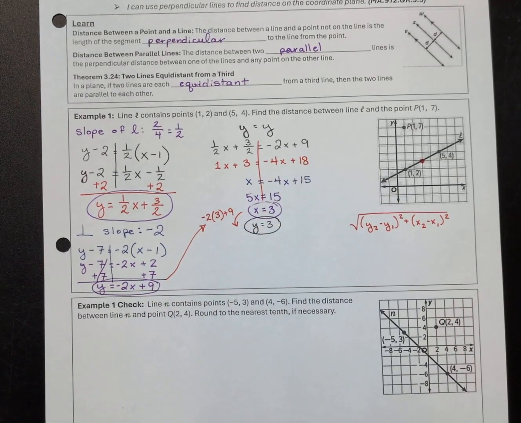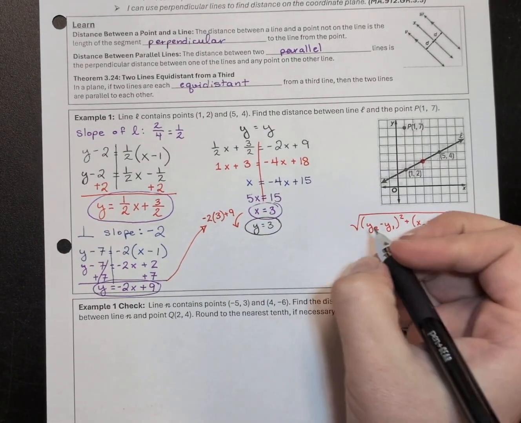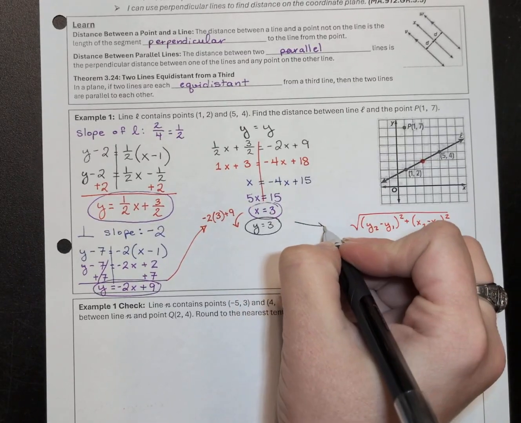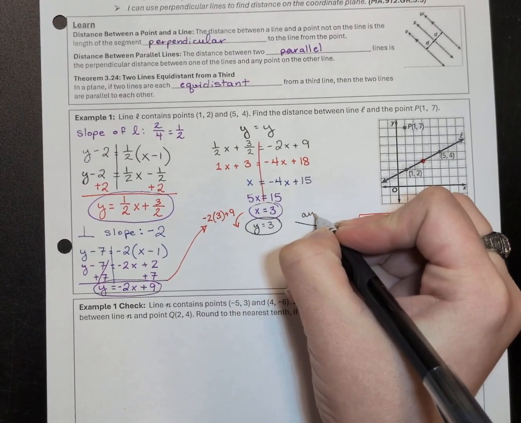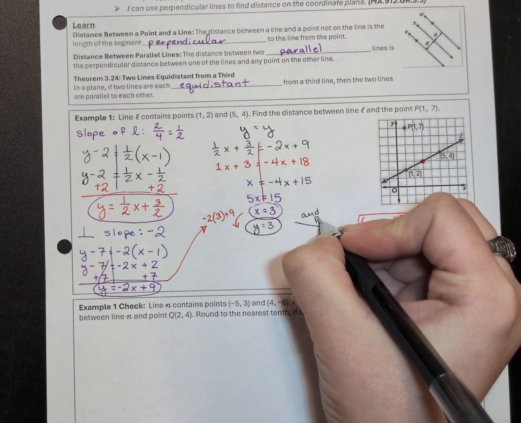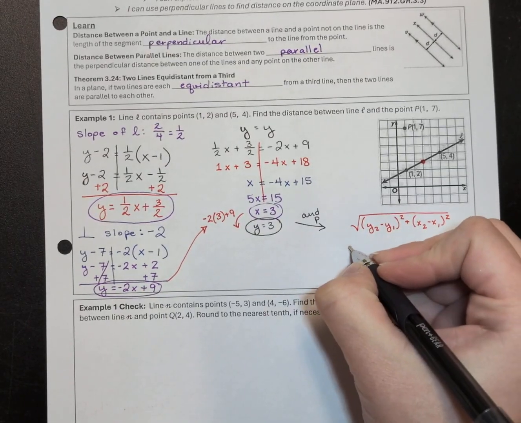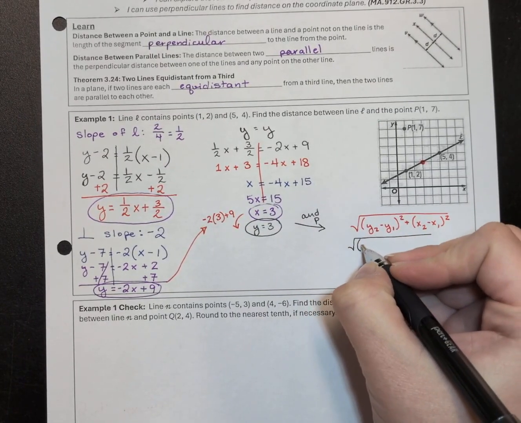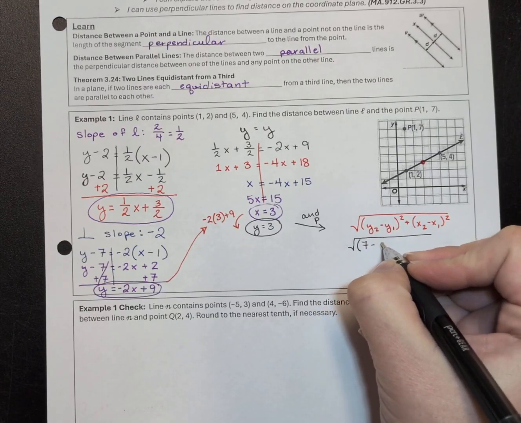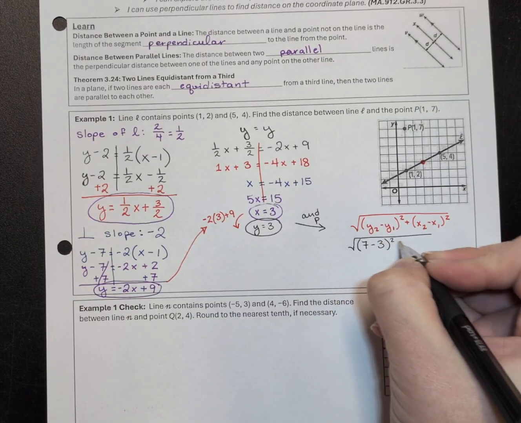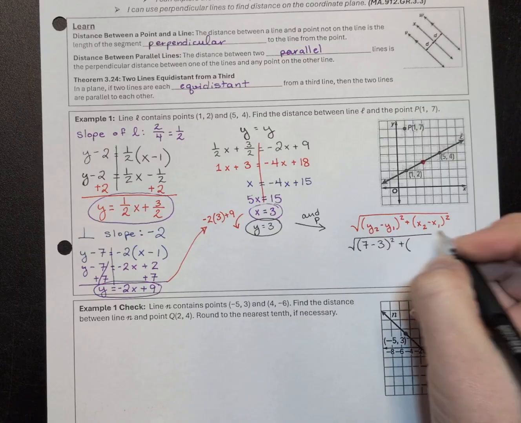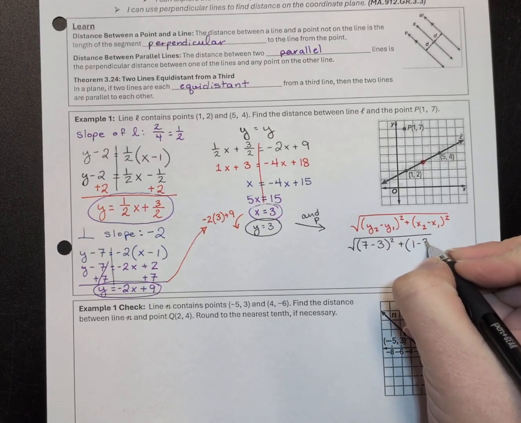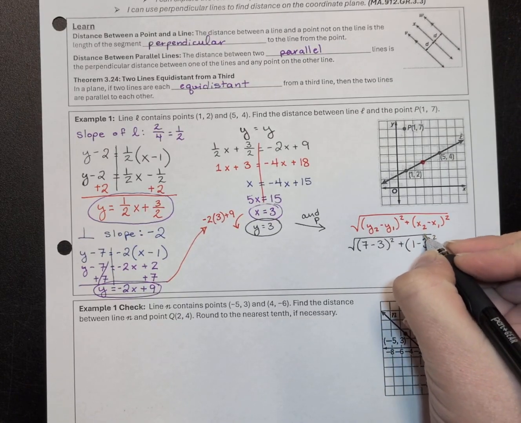So that's going up there for that. And then we're using that and P. So you should be getting what? I'm gonna do 7 minus 3 squared plus 1 minus 3 squared.